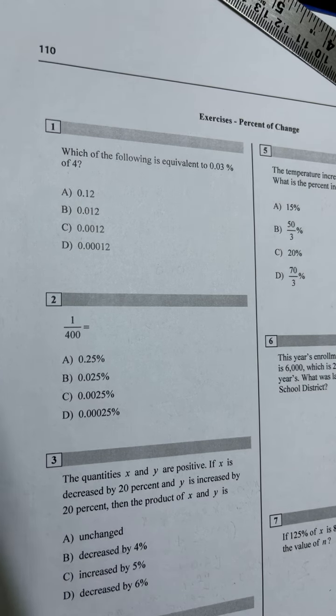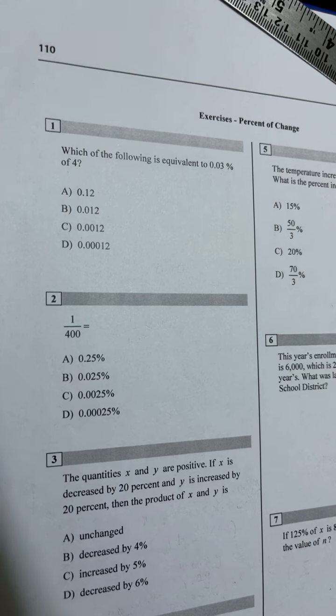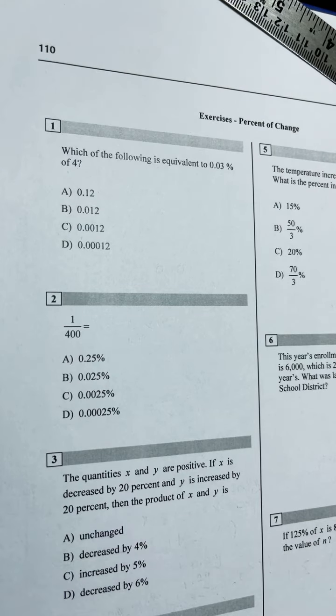Should I put a live? Now what is this? Okay.